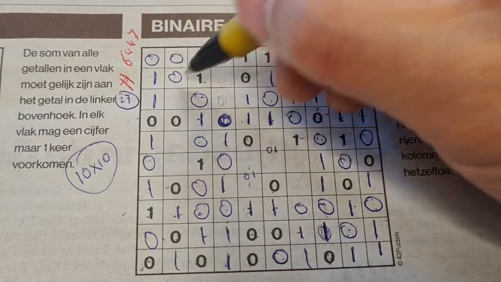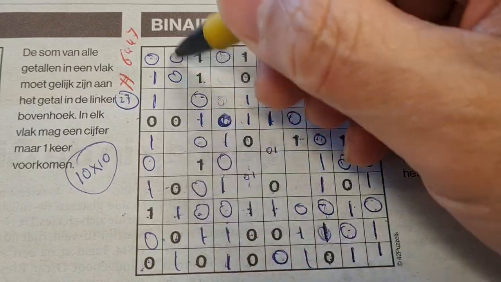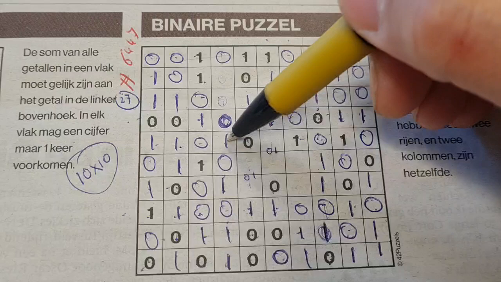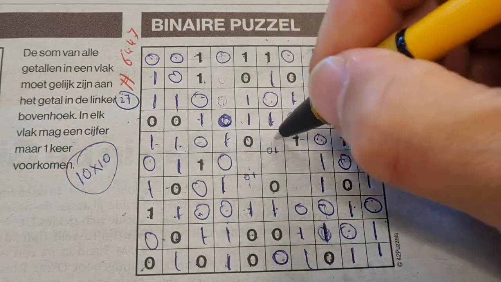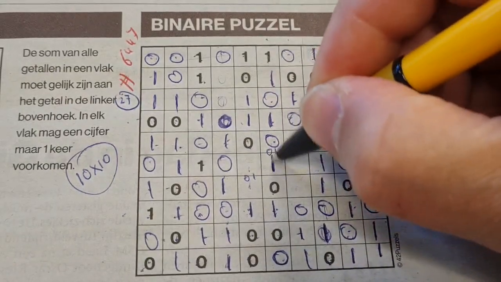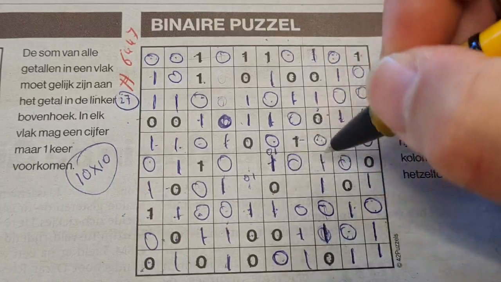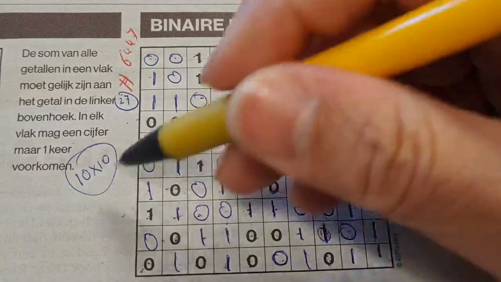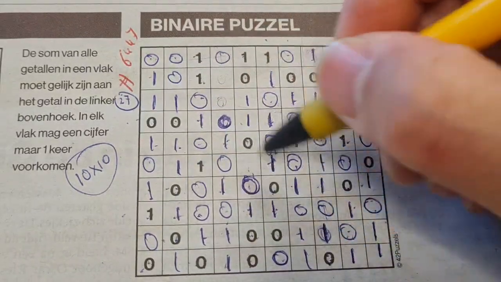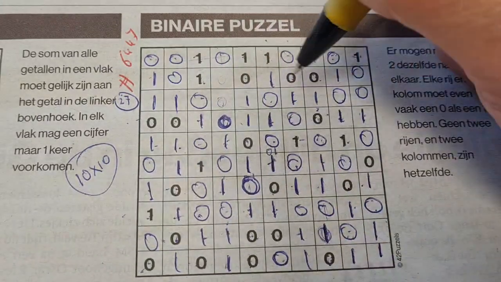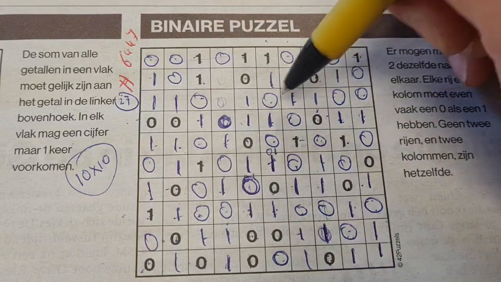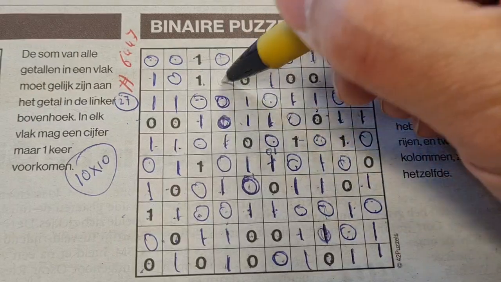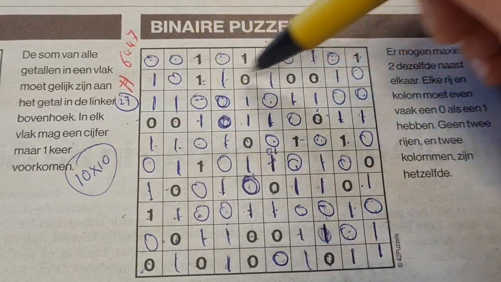Between two ones comes an O. 1, 2, 3, 4, 5 O's, so the rest are ones. 1, 2, 3, 4, 5 ones, so the rest are O's. Between two O's comes a 1. Between two ones comes an O. Between two O's comes a 1. 1, 2, 3, 4, 5 ones, so the rest are O's. Between two O's comes a 1. Here we have 1, 2, 3, 4, and this is number 5. Double O, here one, there one. Finished. 1, 2, 3, 4, 5.